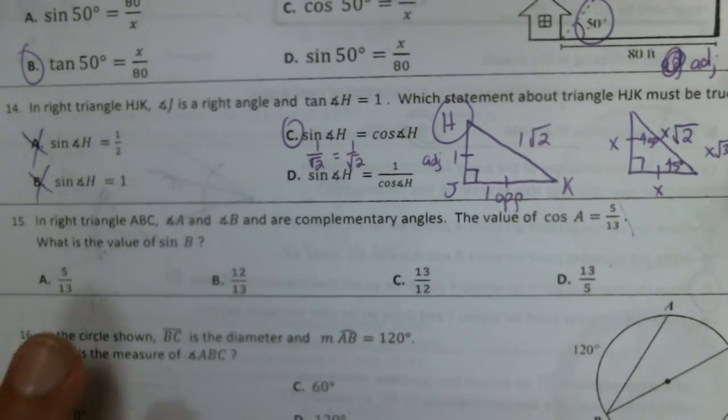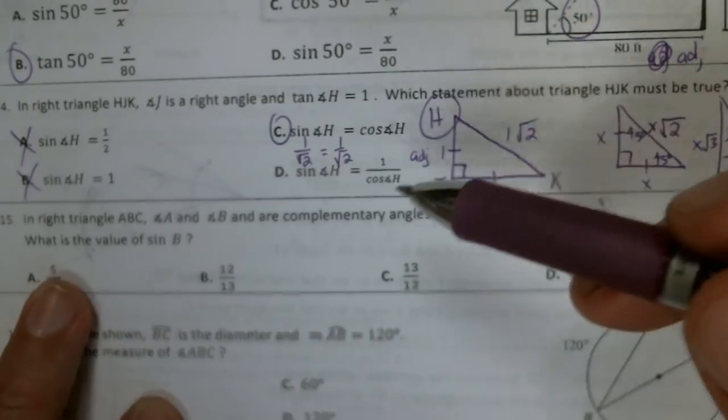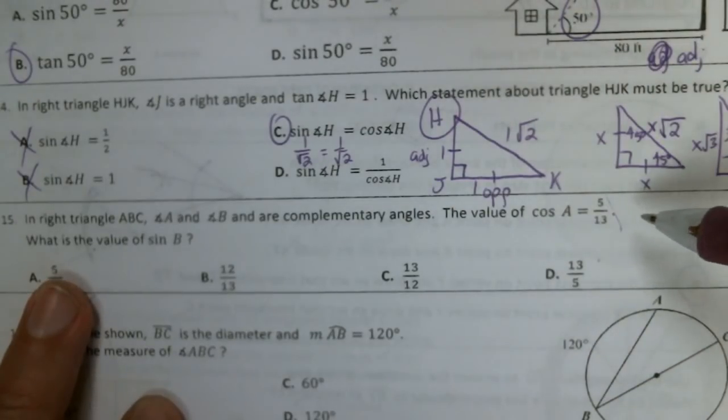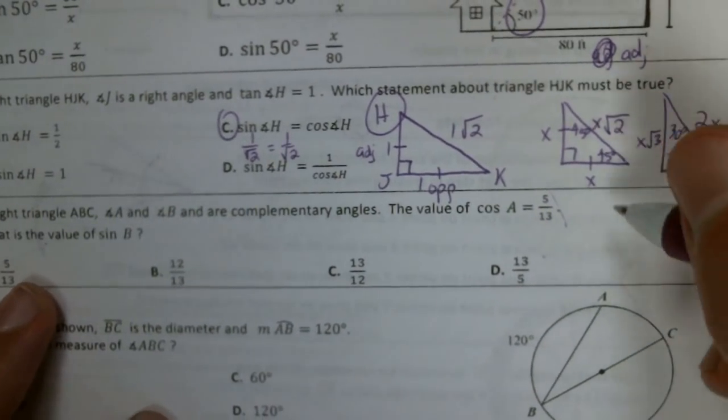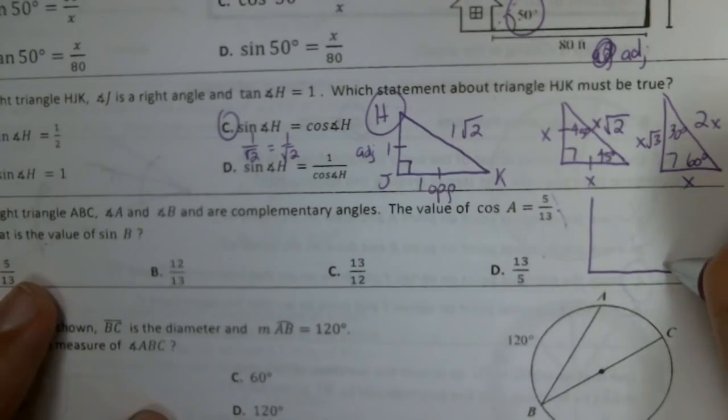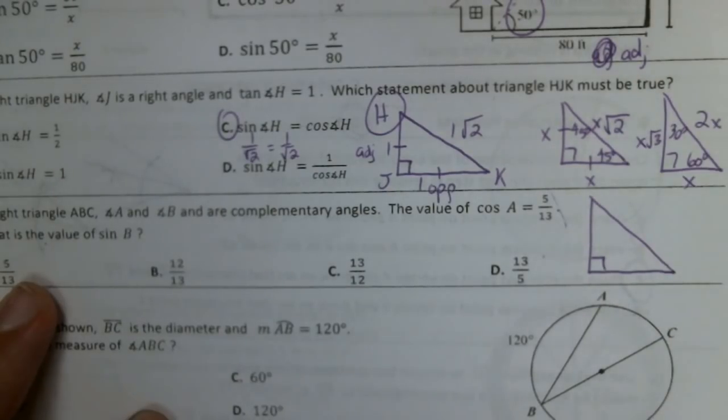That's a tough one. All right, in right triangle ABC, A and B are complementary angles. The value of the cosine of A is 5/13. So what is the value of the sine of B? What are you going to do, boys and girls? Draw a picture. Trigonometry. That's a right triangle.